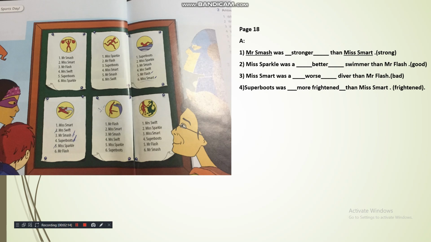The most frightened was Mr. Smash. What? I don't believe it. You were more frightened than me, Mr. Smash. And the bravest hero was Mrs. Swift. Hooray! Well, well, well. That's marvelous.